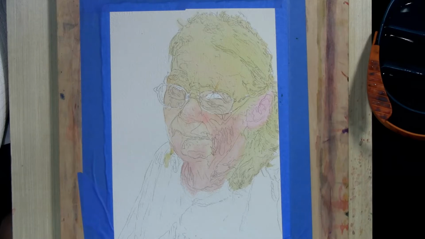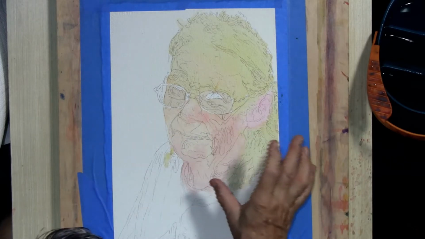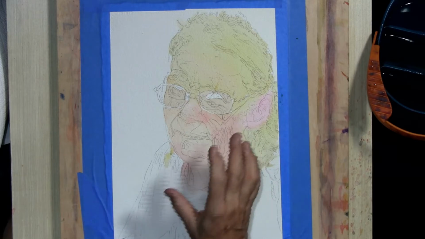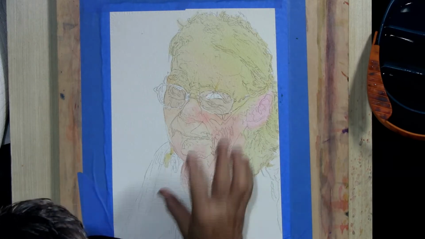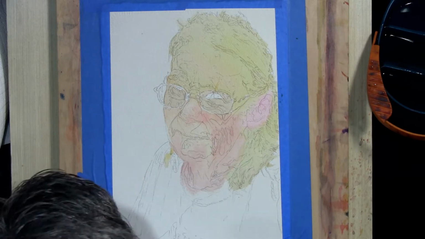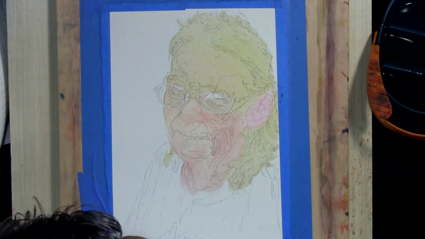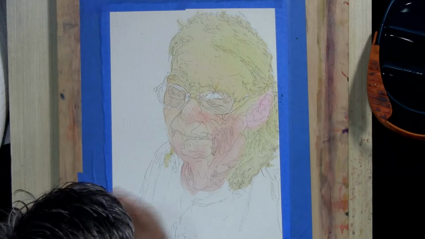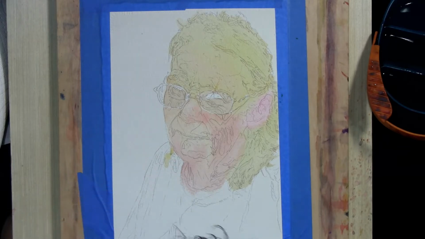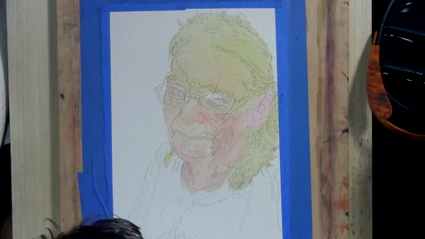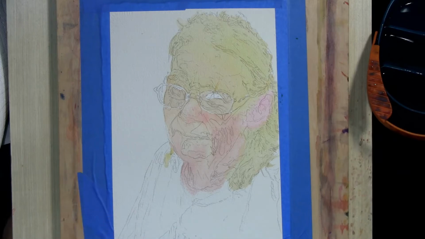Okay, so you can see I've already set up some tones. This will be the lightest tone that we'll see, except for the whites that are showing through. So I go ahead and put in all those tones, and I'm going to put a light tone in for her shirt. I'm using a little bit of the turquoise and cobalt blue, not cobalt.